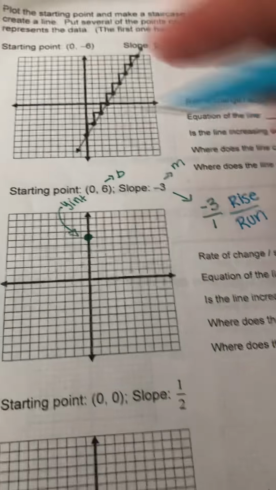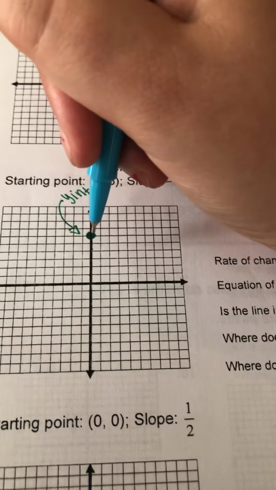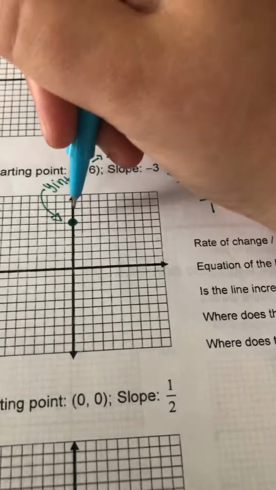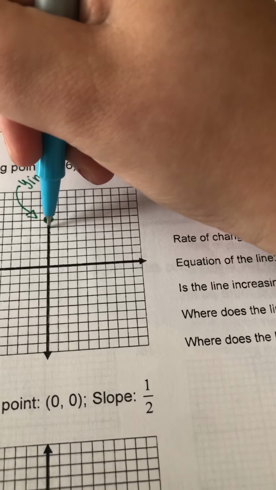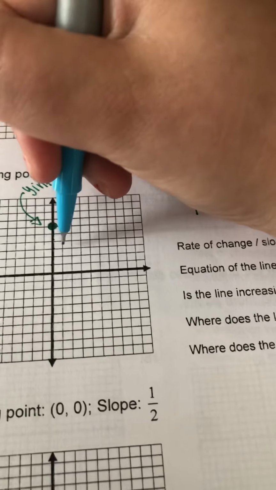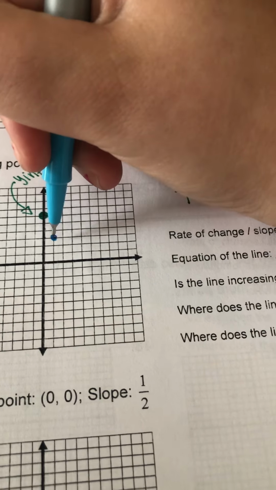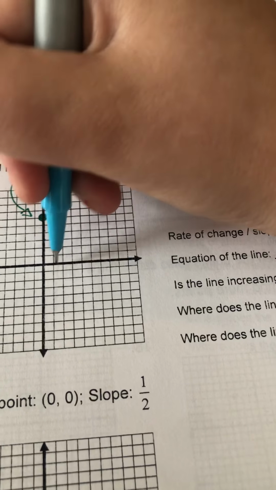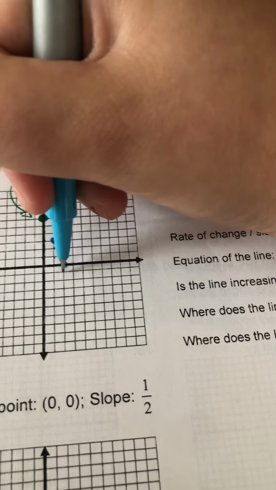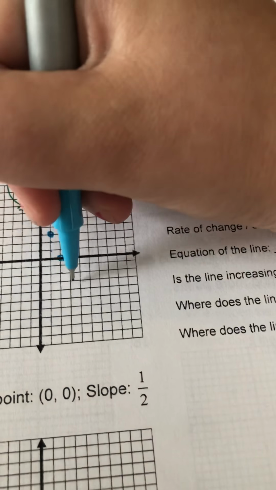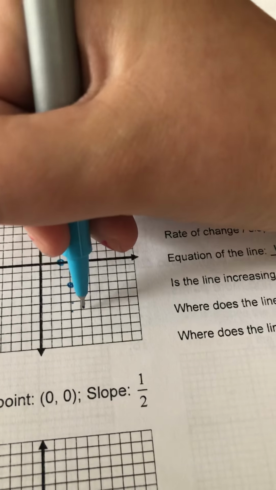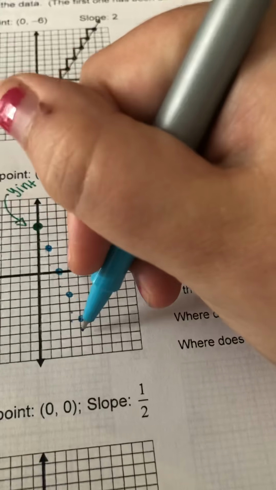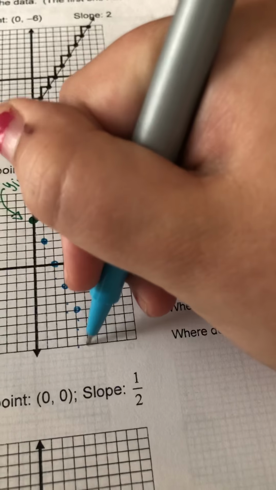So I'm going to come over here. I'm going to start at this point because that's going to be my starting point because of the y-intercept. So I'm going to go down 1, 2, 3, and then to the right 1. Down 1, 2, 3, to the right 1. I repeat that down 3, right 1 until the line is drawn.